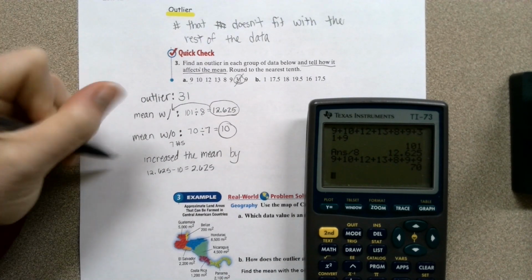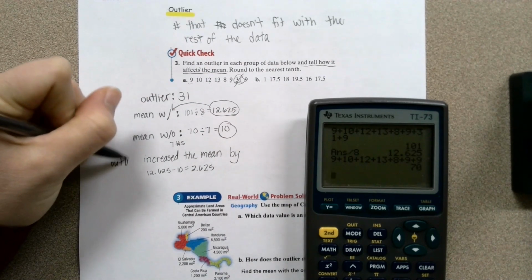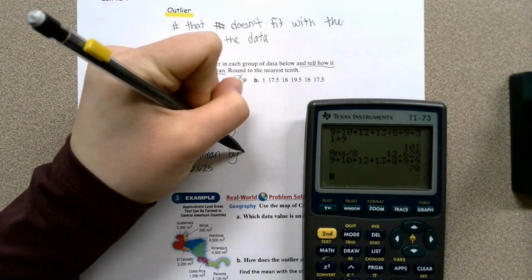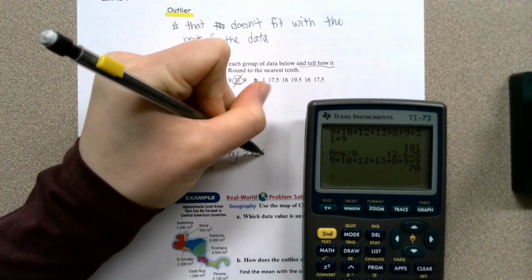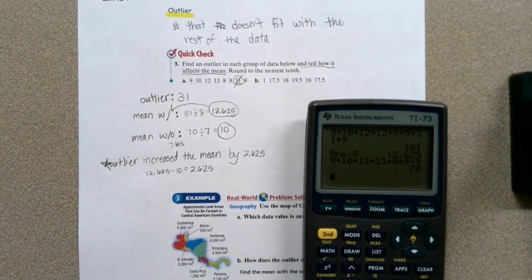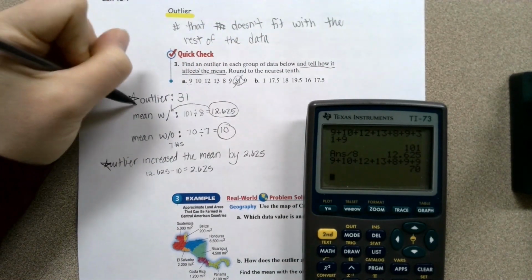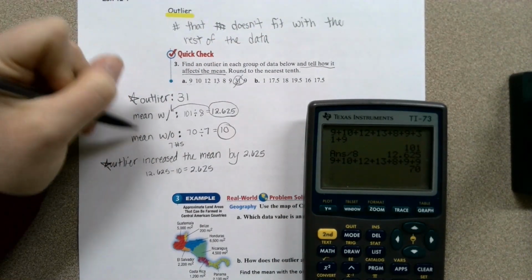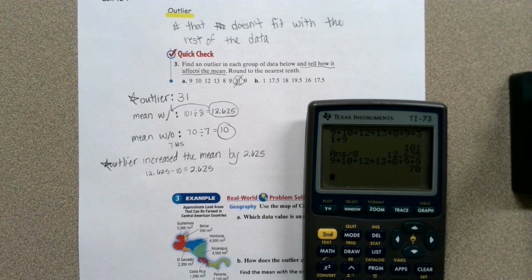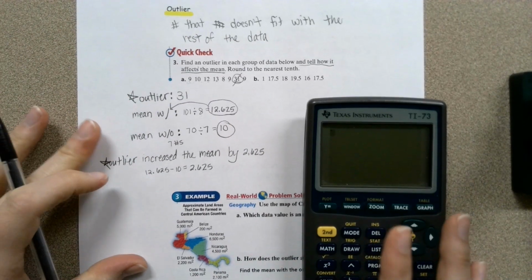And so our outlier increased the mean by 2 and 625 thousandths. And that would be our final answer. We found the outlier. Our outlier was 31. And then we find both of our means to figure out how it really impacted that mean.